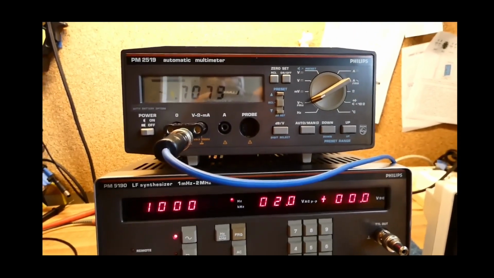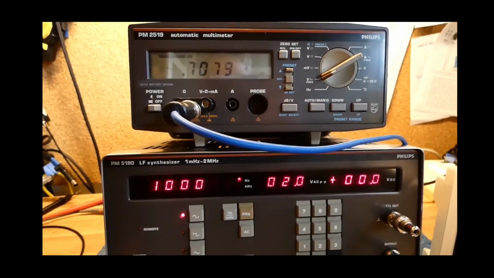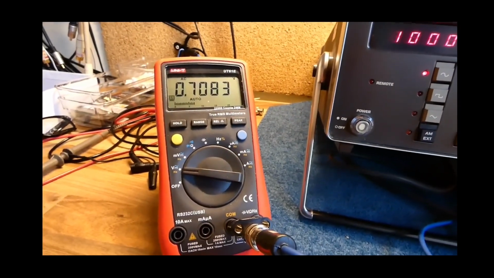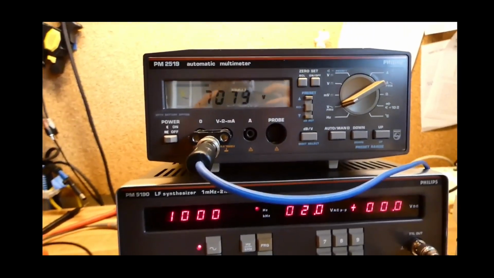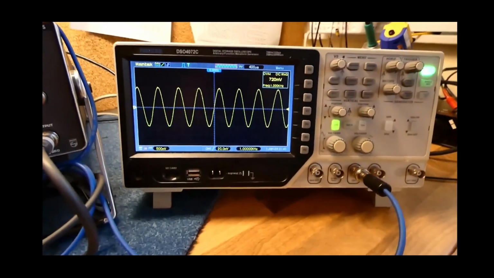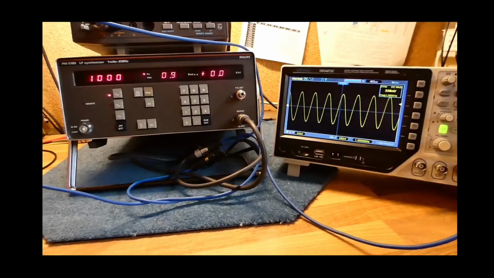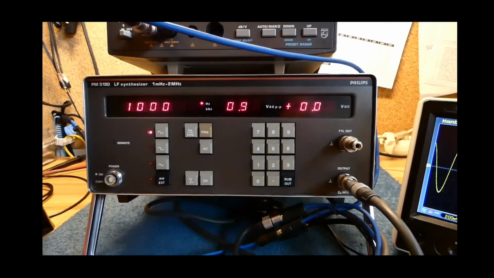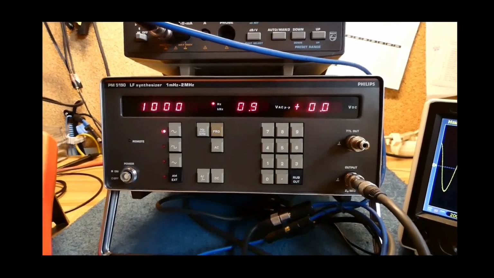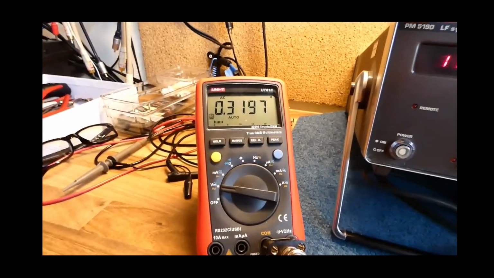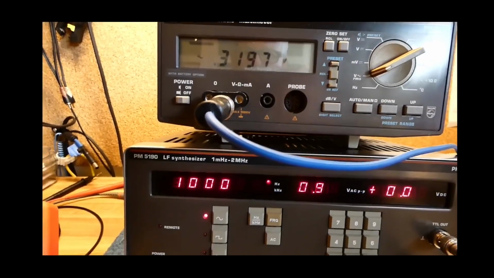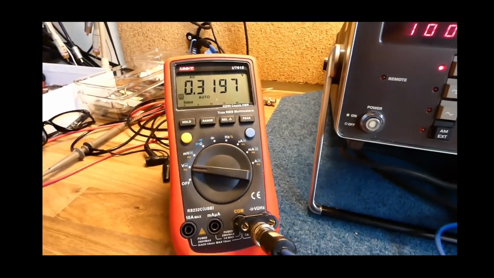And that measures 0.7079 volt RMS, 0.7083 RMS. They are almost identical. The scope measures it differently, so don't mind the scope. Now I have a 0.9 volt peak, and that measures exactly the same on both voltmeters. So I think it's pretty accurate.